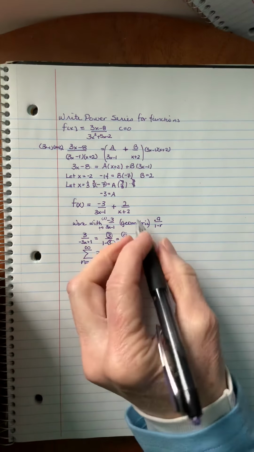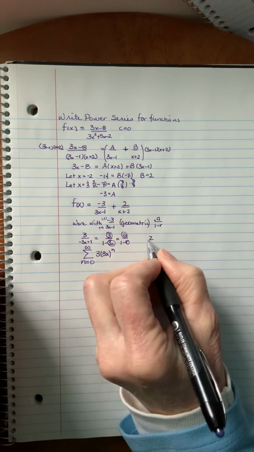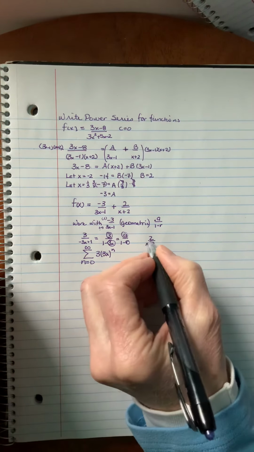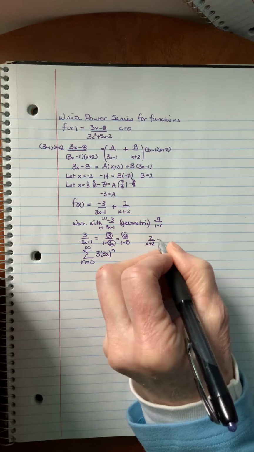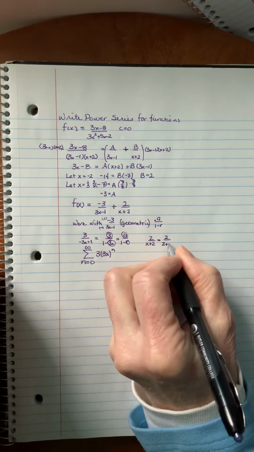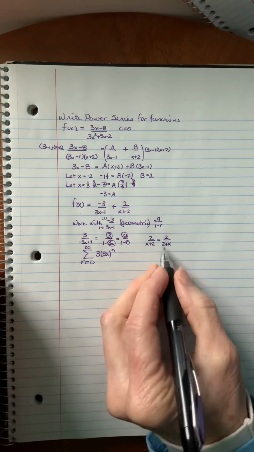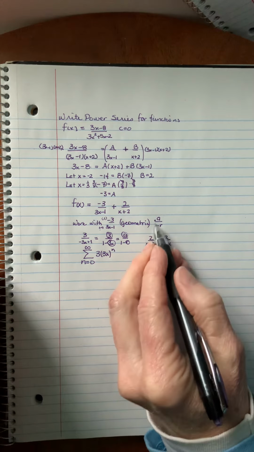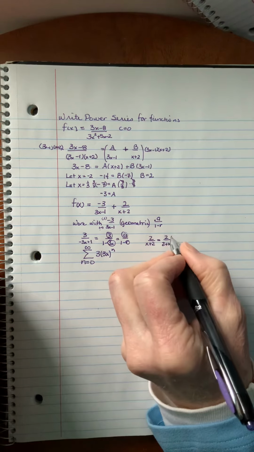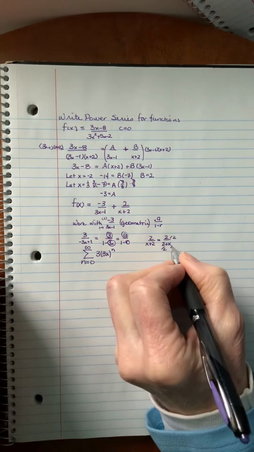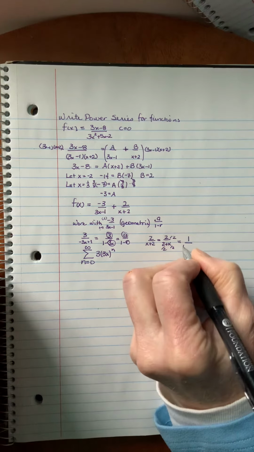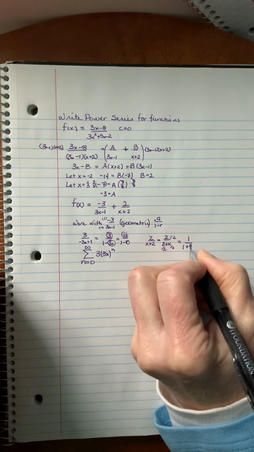Now this one, 2 over x plus 2, centered at 0 still. I'm going to swap these around. We can add in any order we want, so 2 plus x. Now I have got to have a 1 here for this model to fit, so I need to divide everything by 2. So let's divide by 2 here, here, and here. That will give us 1 over 1 plus x over 2.